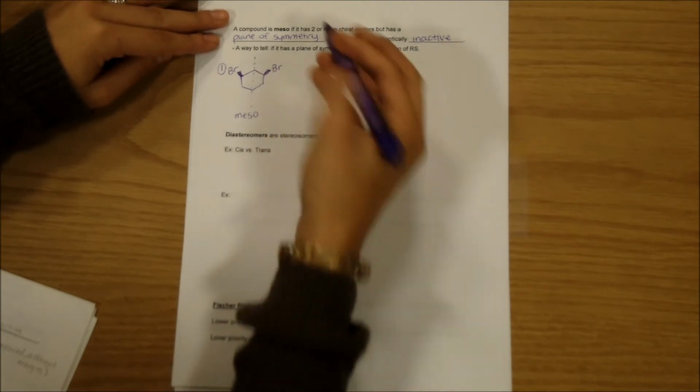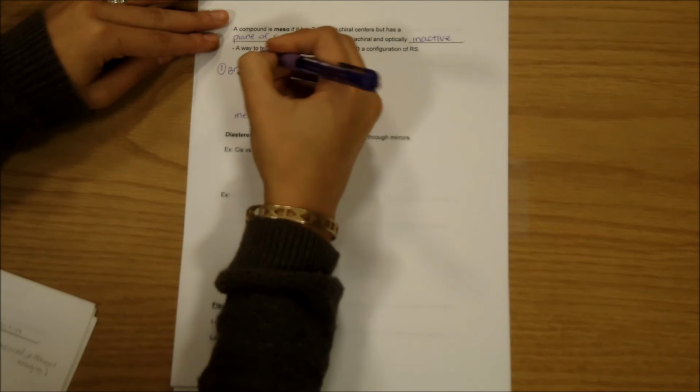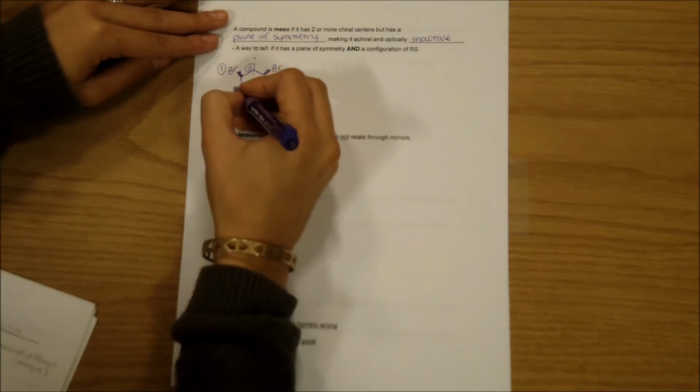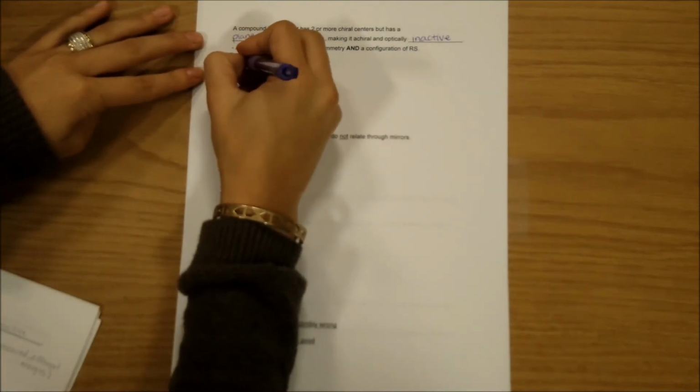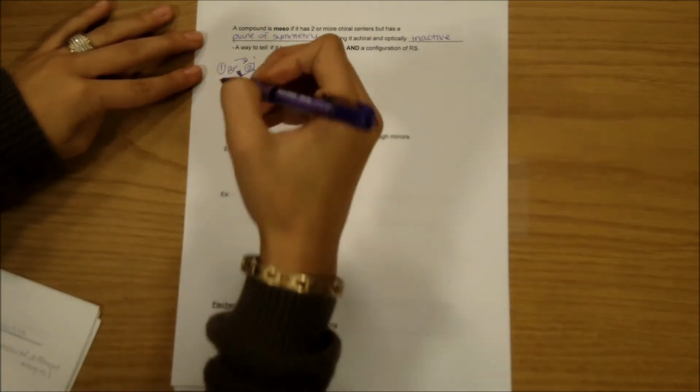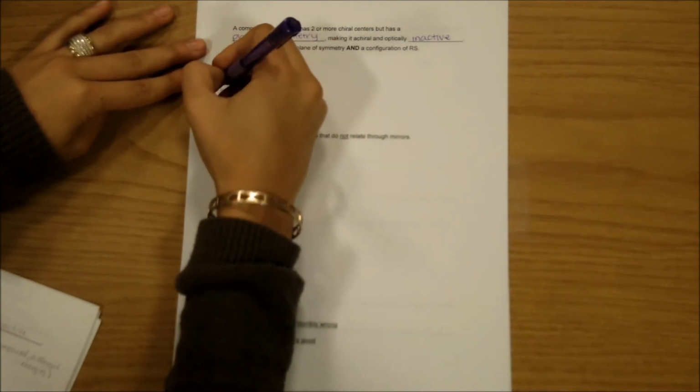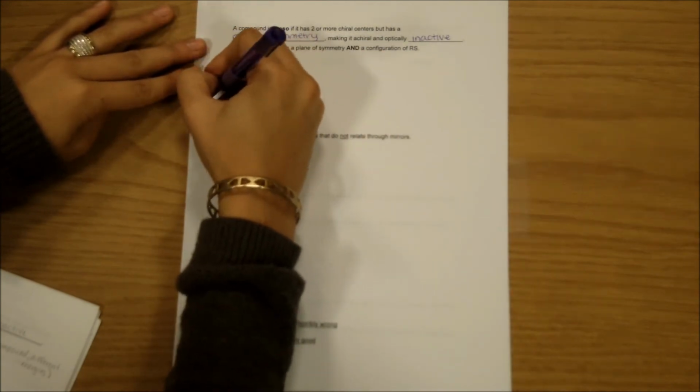So this is going to be better, so it's going to be number 2. It's going to be number 3. And remember, our hydrogen is going backwards. That's number 4. So 1, 2, 3 goes in a clockwise direction. So this is going to be R.